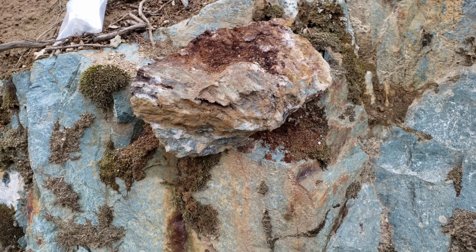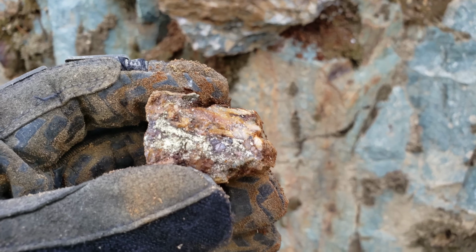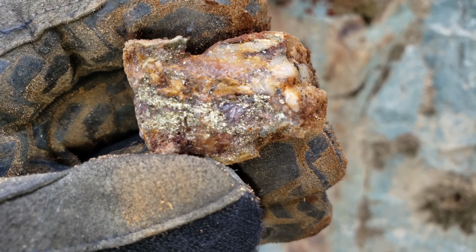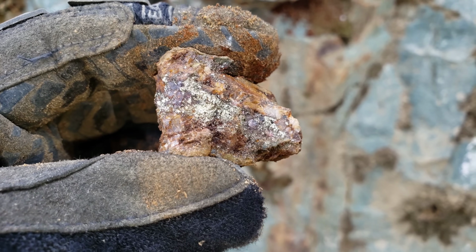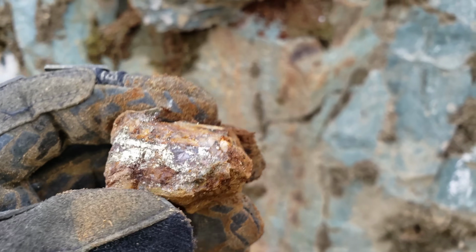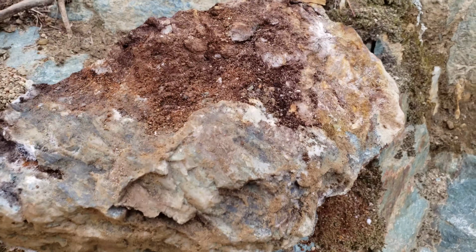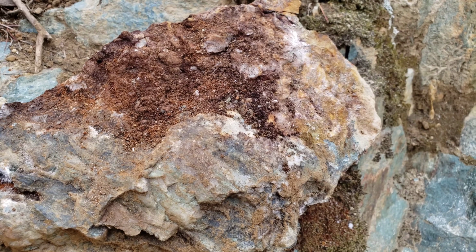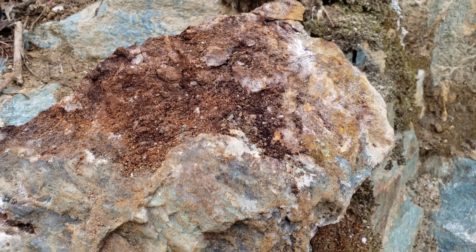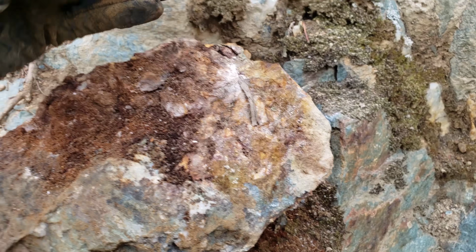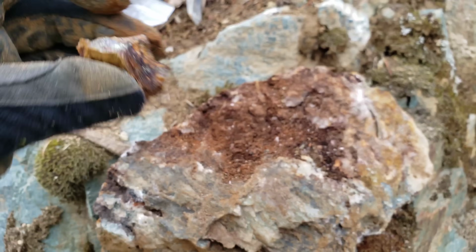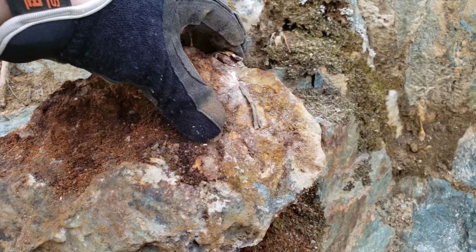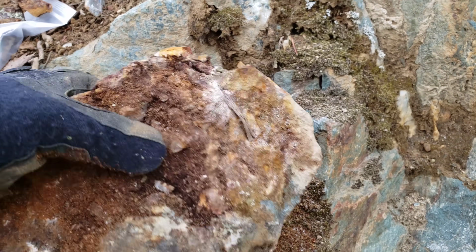So take a look at this piece. Just loaded with chalcopyrite. So let's take a look at the back side of this sample and see what else we got. Some very nice pieces here.